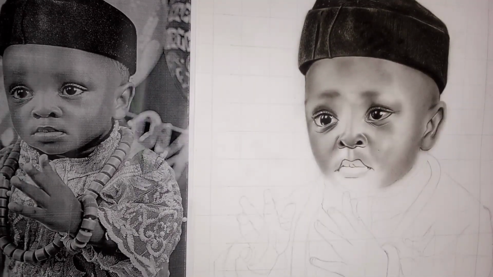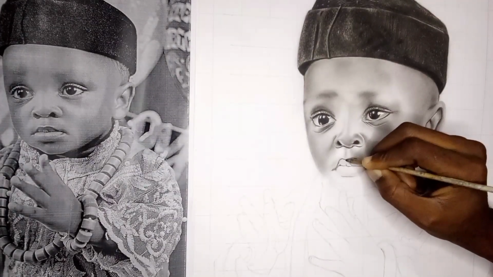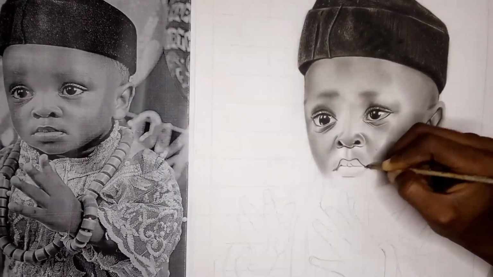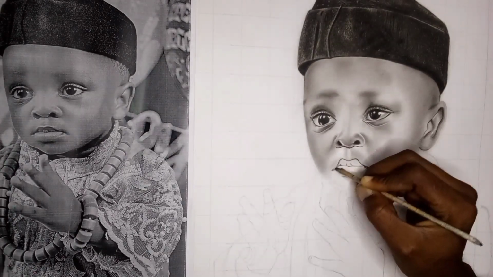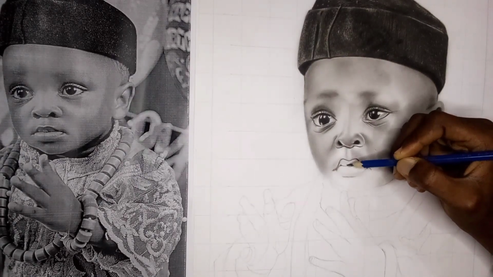After the first layer shade, my second step was using a blending stump to blend the boundary lines. The reason I did this is so that the lines will blend with the shading. You don't want a situation whereby the boundary lines are still visible when you add shade, so it helps the two layers to blend well.